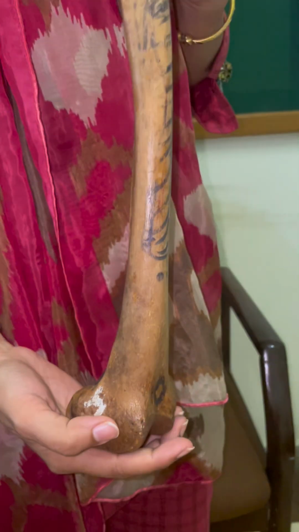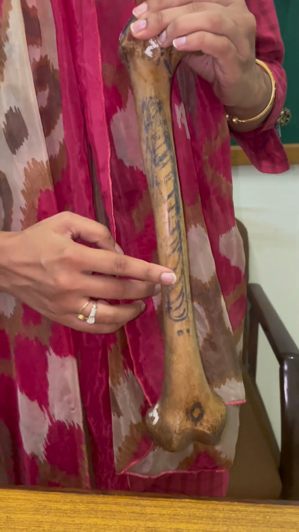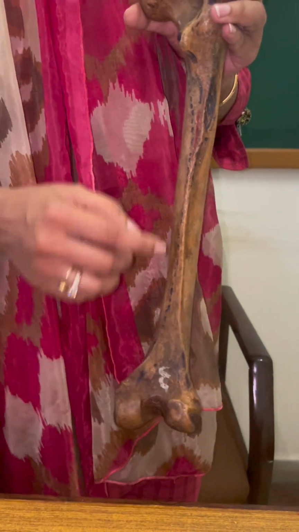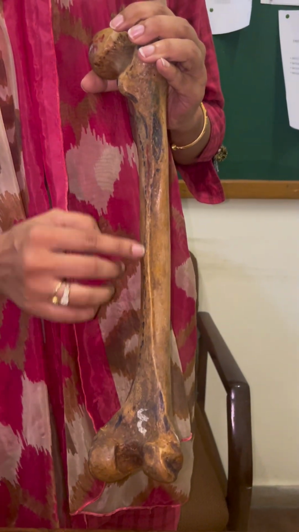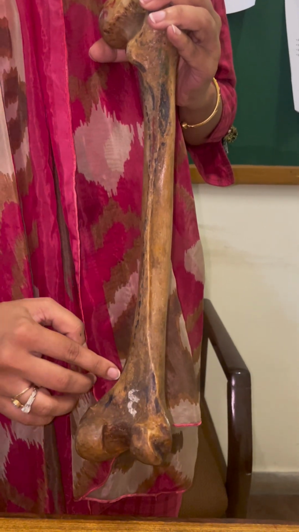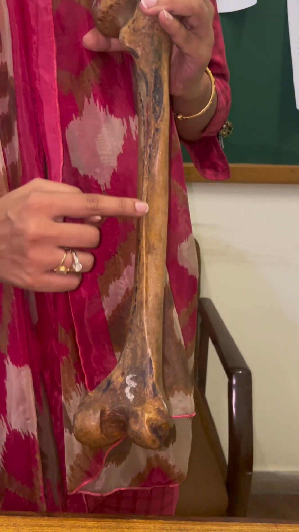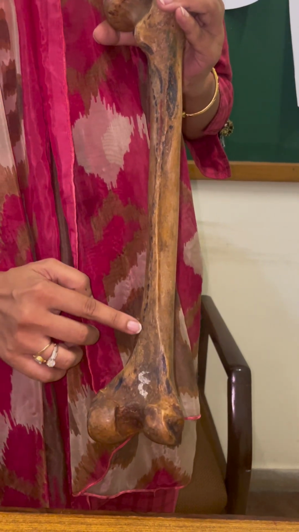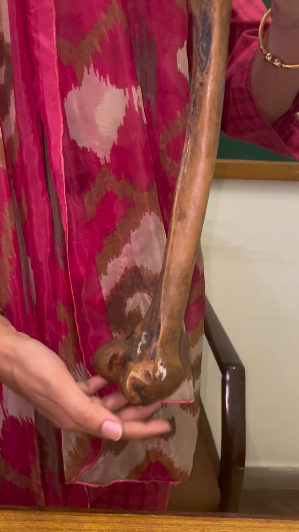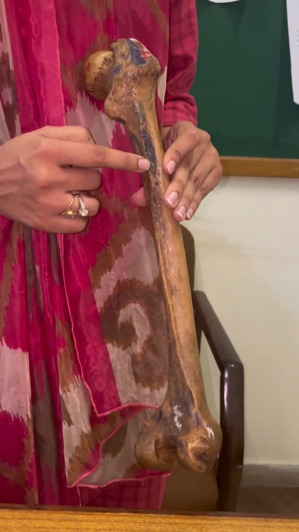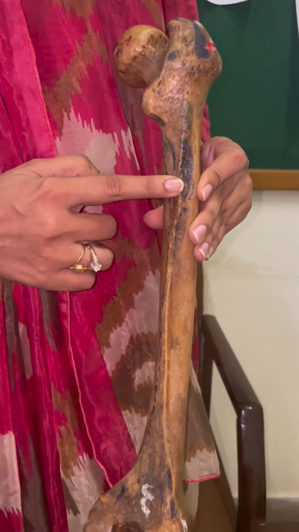Now coming to the shaft of femur, the anterior border of shaft is rounded and smooth, and the posterior border has a sharp edge that is called the linea aspera. This linea aspera is diverted inferiorly and superiorly. This is connected with the lateral supracondylar line, and this edge is connected with the medial supracondylar line. And on the posterior surface we have a tuberosity that is called the gluteal tuberosity.